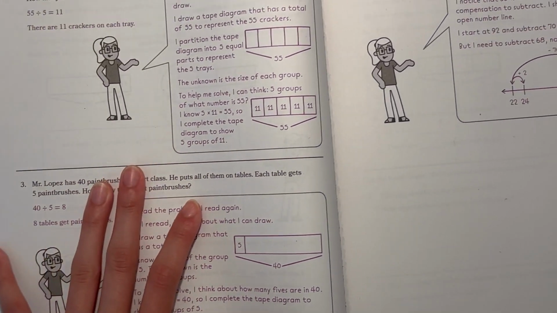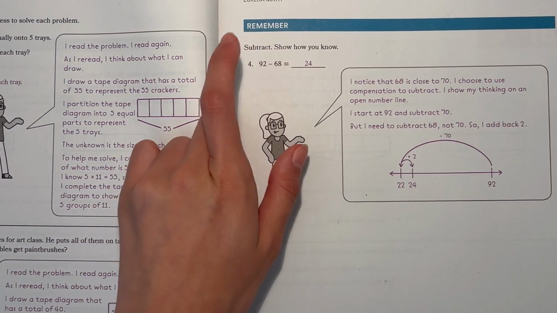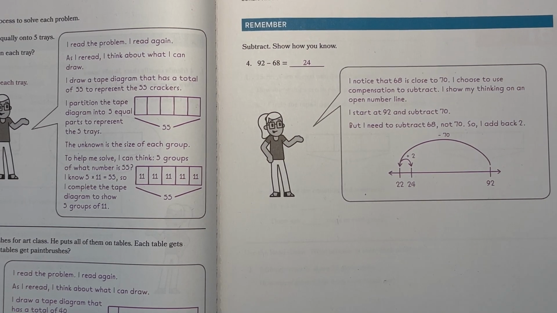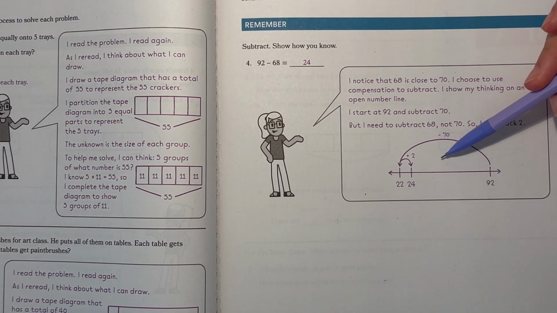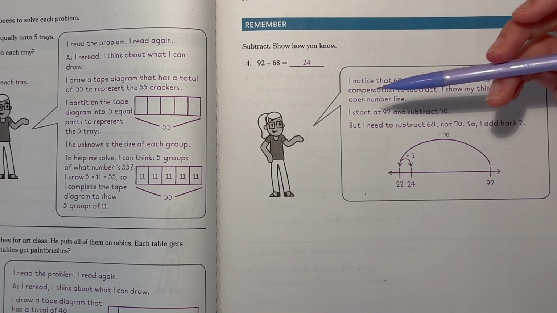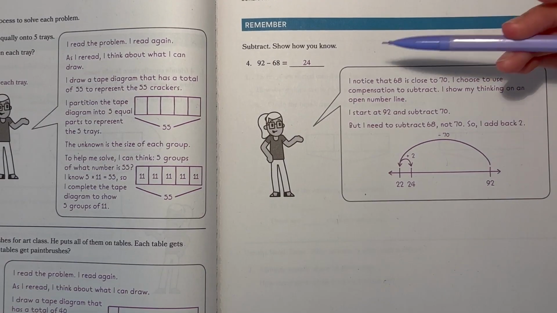Okay. And now over here, subtract, show how you know. 92 minus 68. So 68 is close to 70. So this is what they did. They did a number line, and they started at 92, and first they subtract 70.